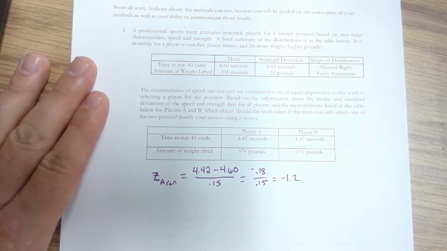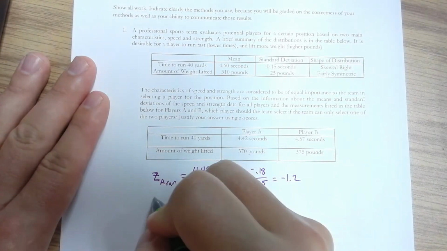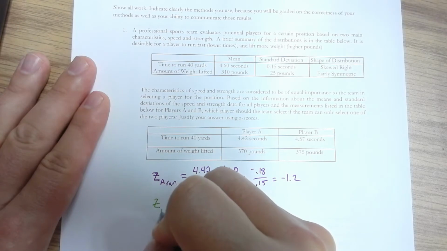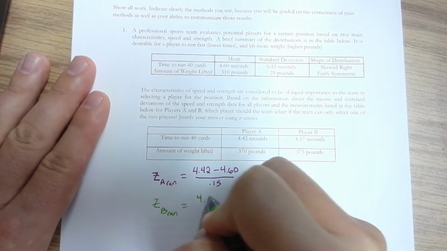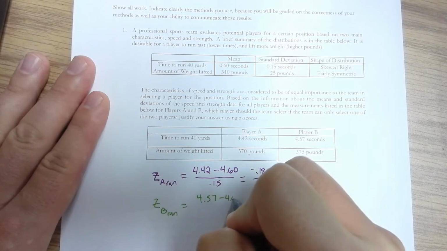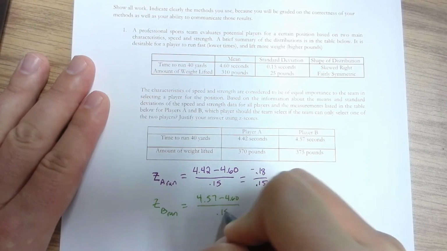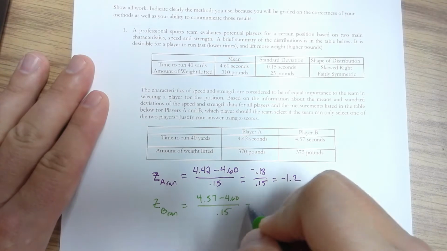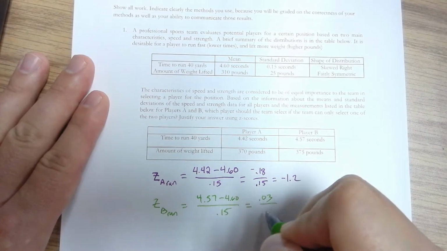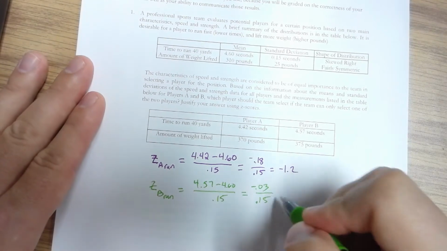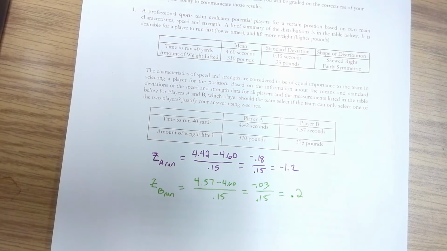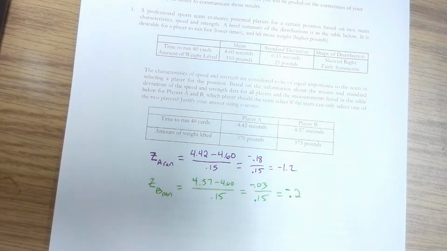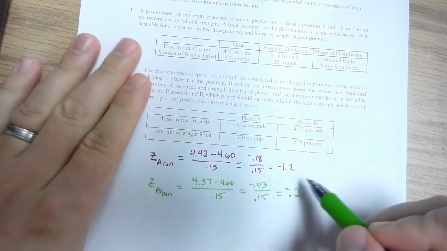Let's get player B's z-score for the run. We know this is going to be a little bit worse, but 4.57 minus 4.60 over 0.15. So that number, -0.03 over 0.15, that's going to be 1/5, so -0.2.